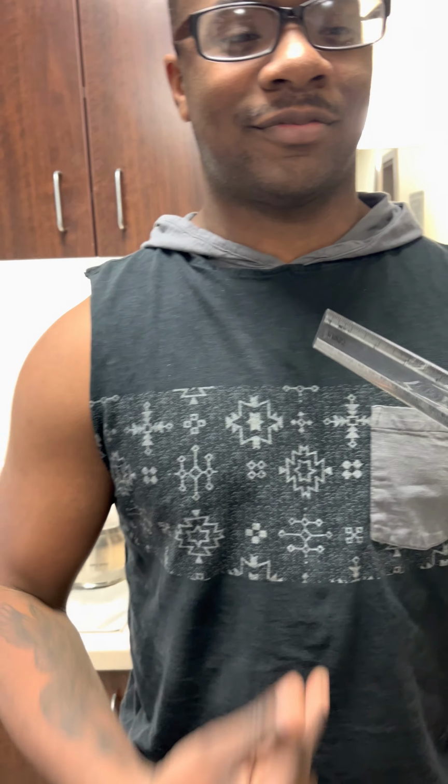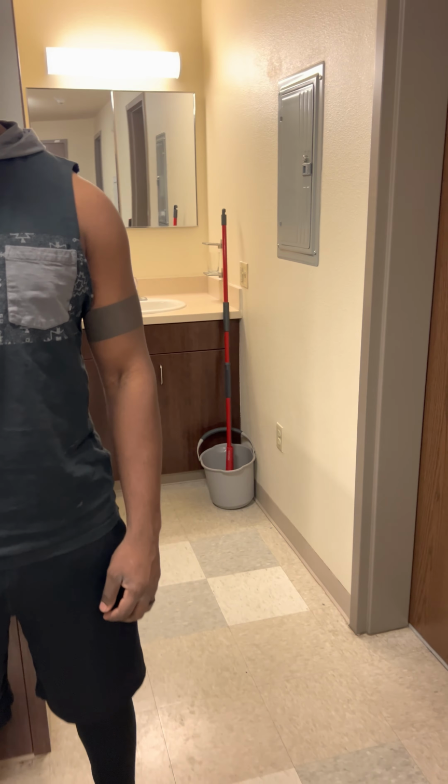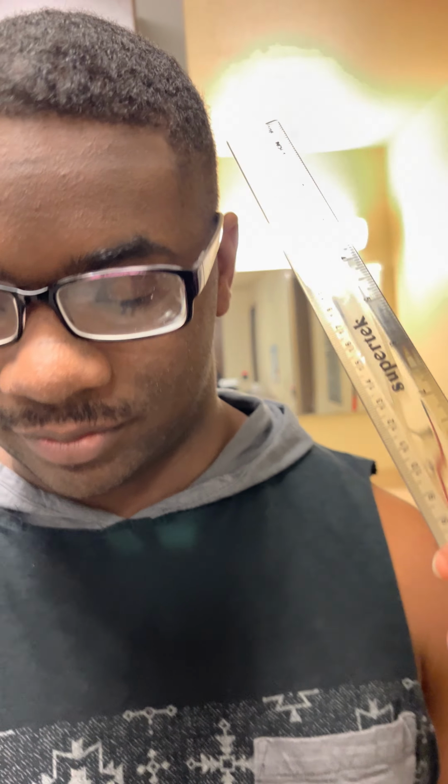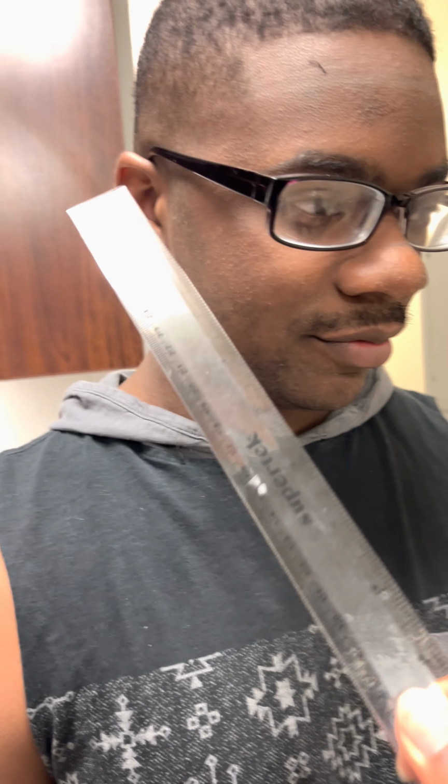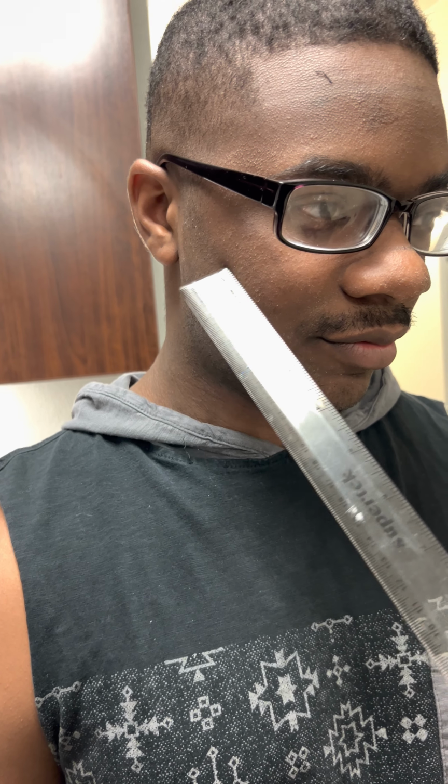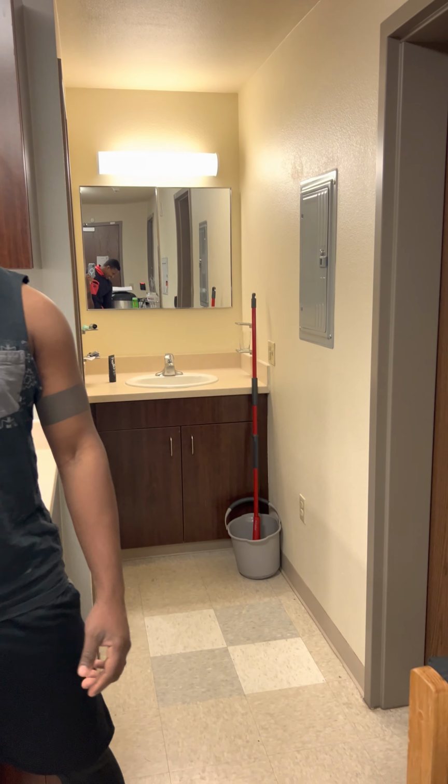Then we have the sternum. Yeah, there you go, the sternum. We have the temporal bone, which is on the sides where the temporal lobes are, and it's connected to the zygomatic bone, which is your cheekbones.